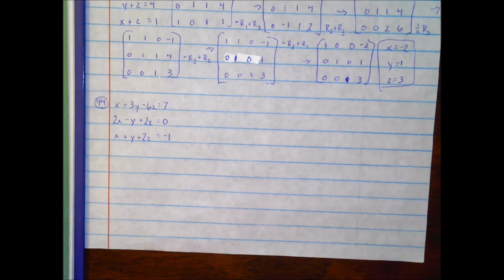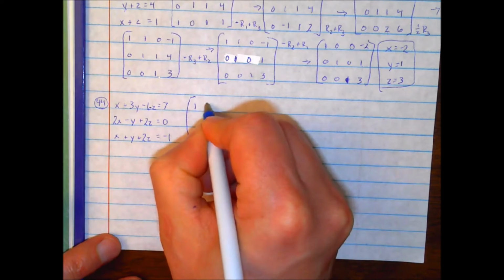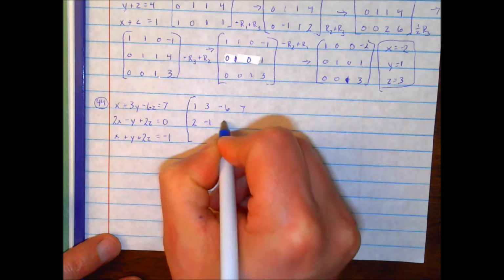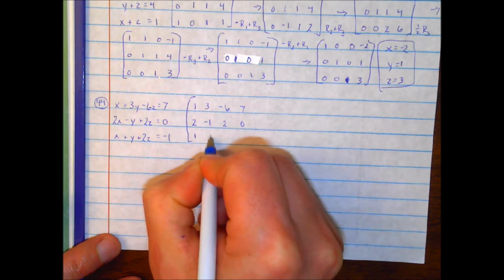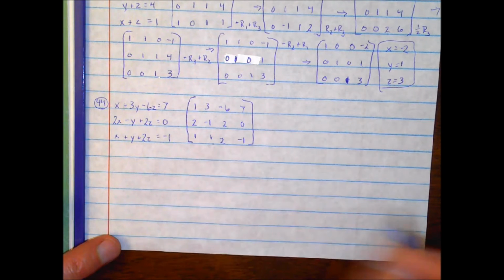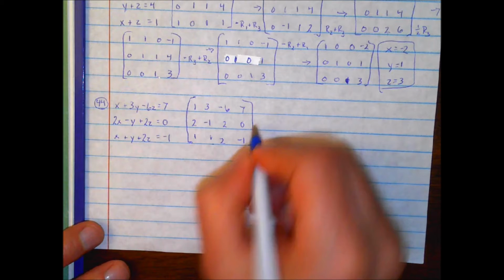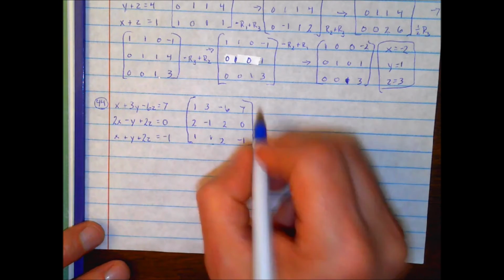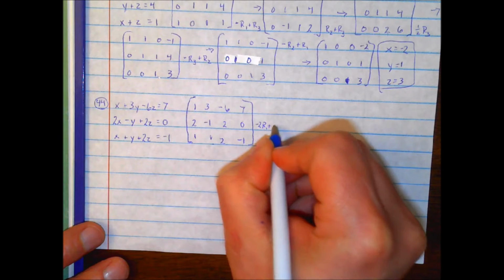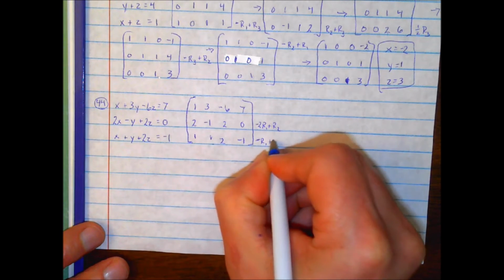Number 44, put it into the matrix. Hopefully always write that right, because that wouldn't be fun to do. You're going to get these to be zeros here. So I'm going to take negative 2 times R1 and add it to R2. And I'm going to do negative of R1 and add it to R3. Okay, that'll both be zeros there then.